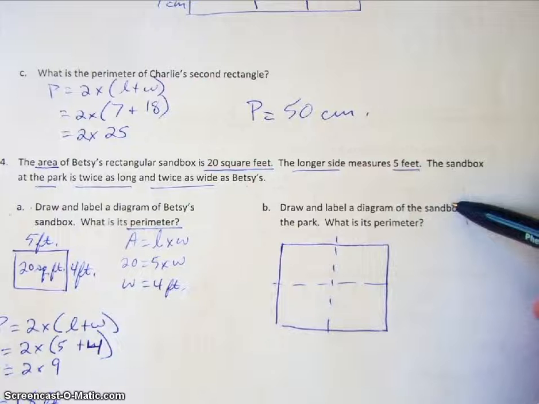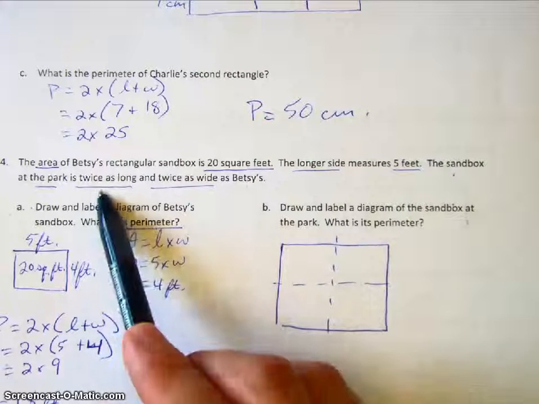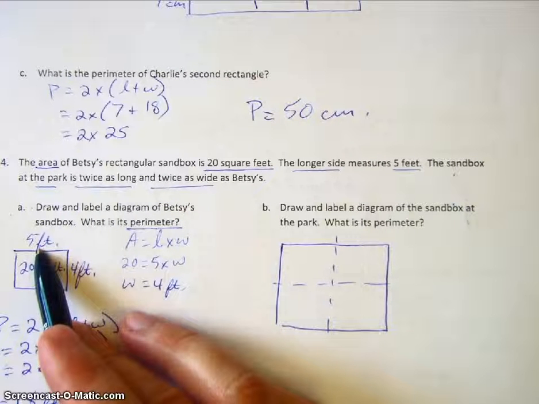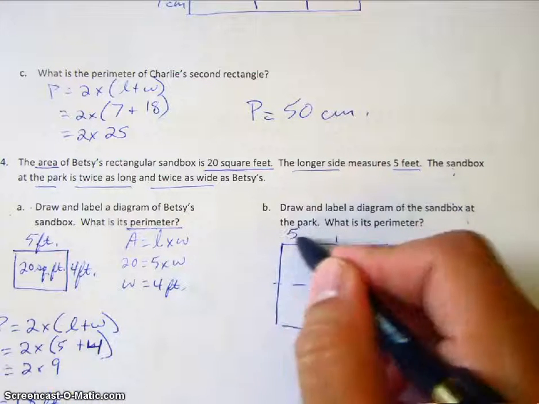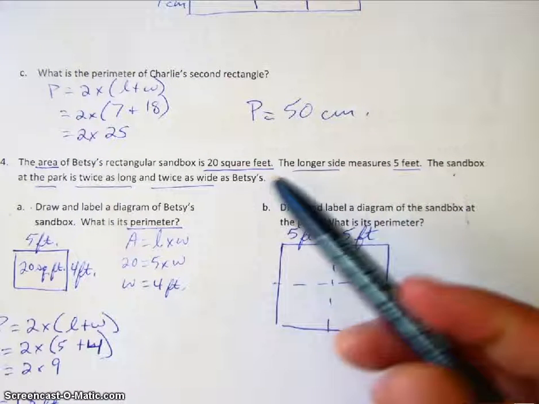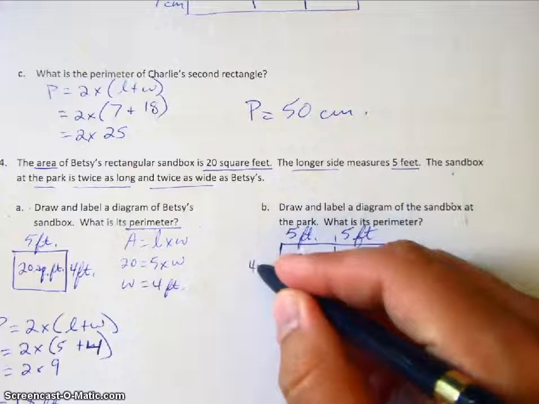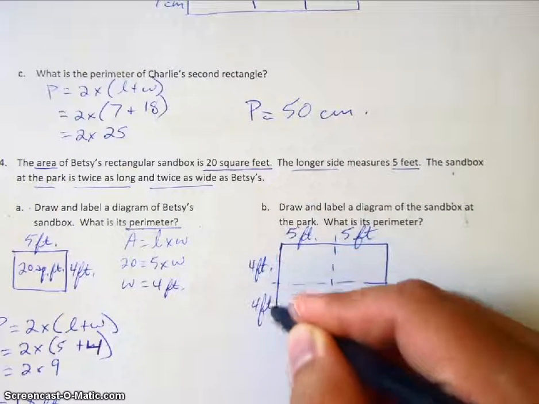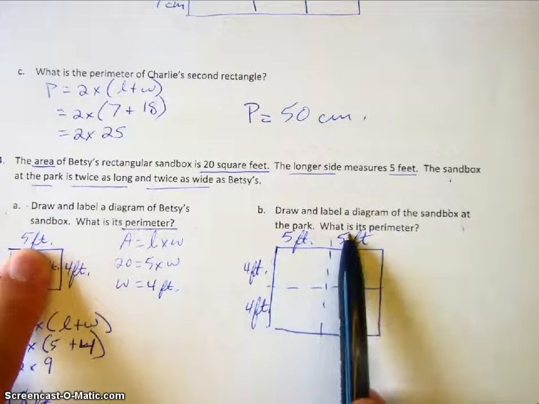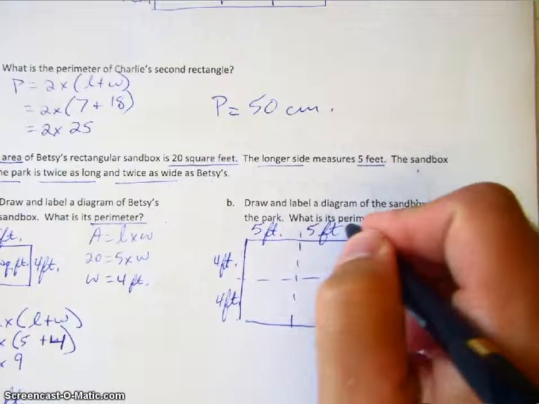Now we're going to draw a much larger one. The sandbox at the park is twice as long. So if our length is 5 feet, twice as long would be 5 feet and then another 5 feet. Now it's also twice as wide, so I'm going to label the width with 4 feet and 4 feet. You can see that we've taken the length and doubled it, and we've taken the width and doubled it. So now we find the new perimeter.